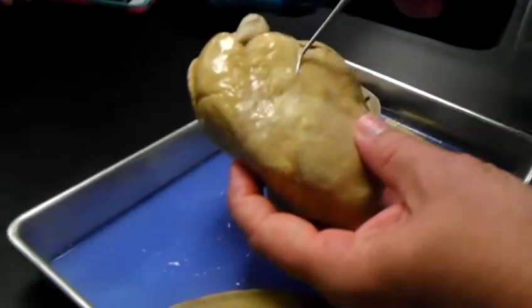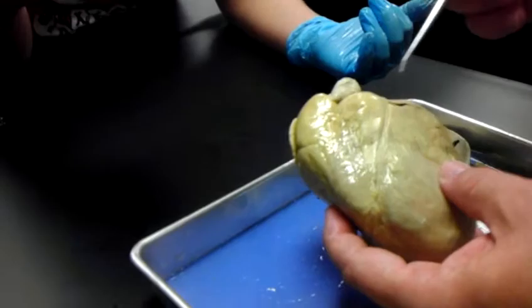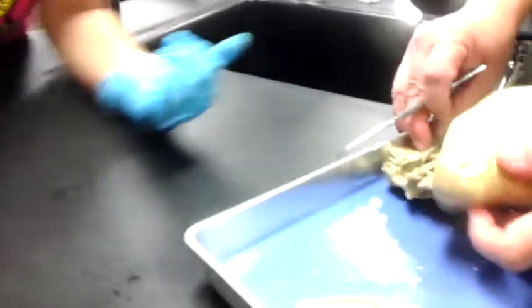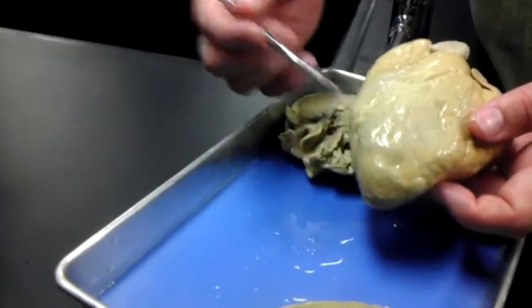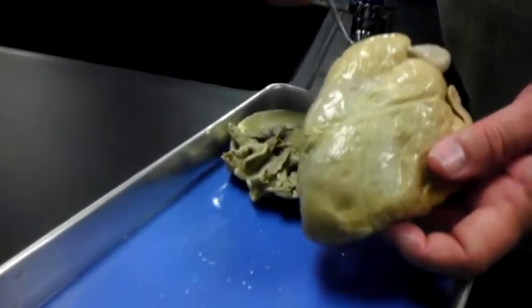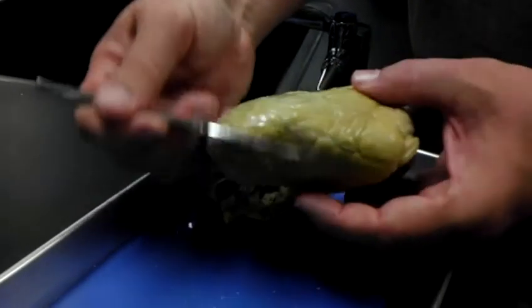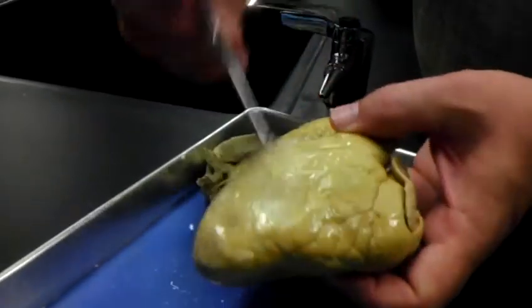And you can kind of see this little channel where the coronary artery goes. It makes this diagonal angle. Okay, that's the front of the heart. Right side, right ventricle over here, right auricle over here. Below this, all left ventricle, left auricle right here.